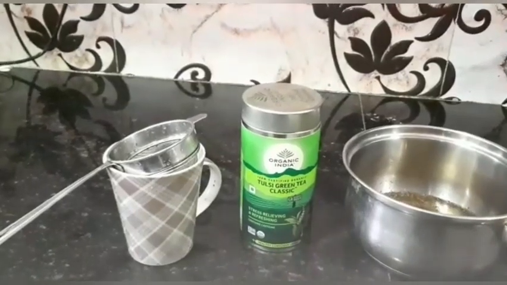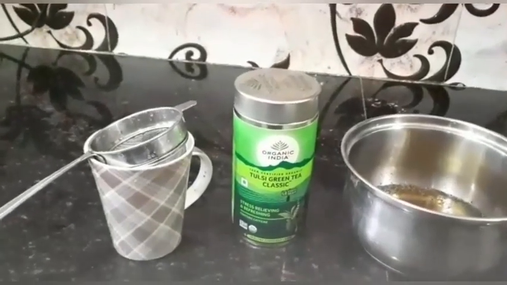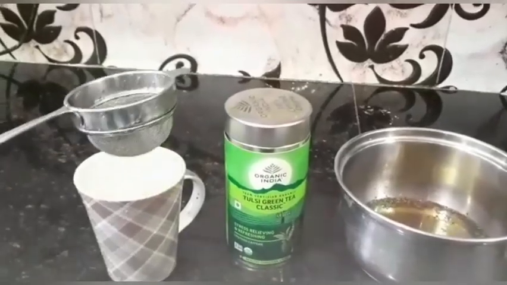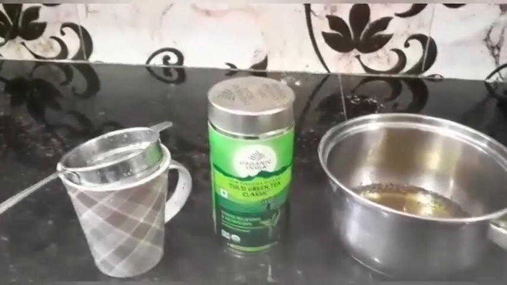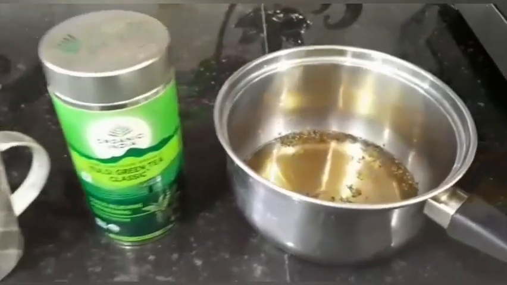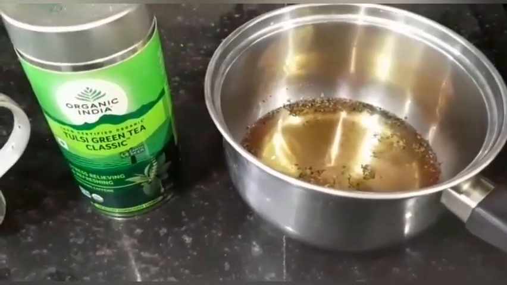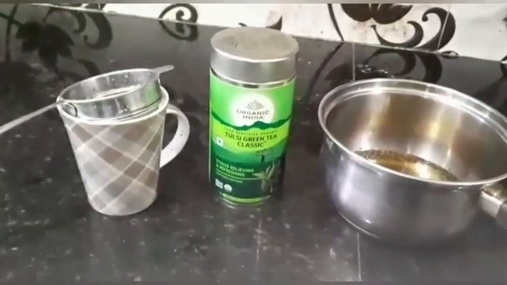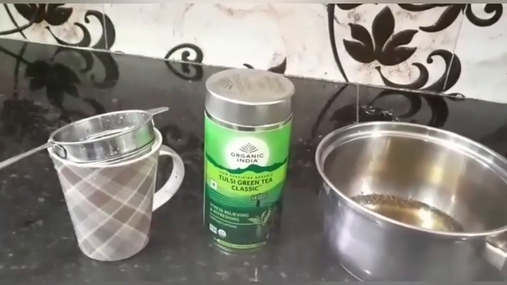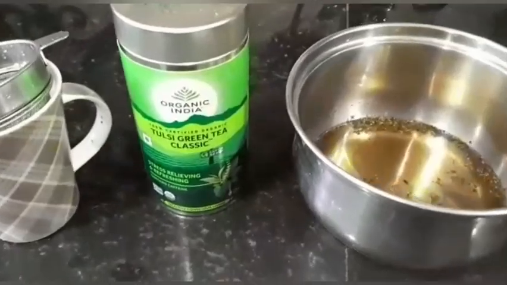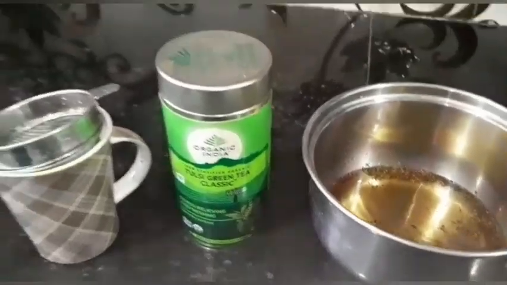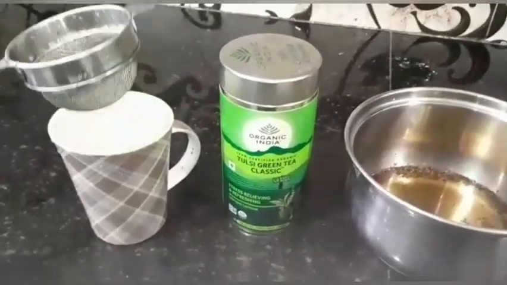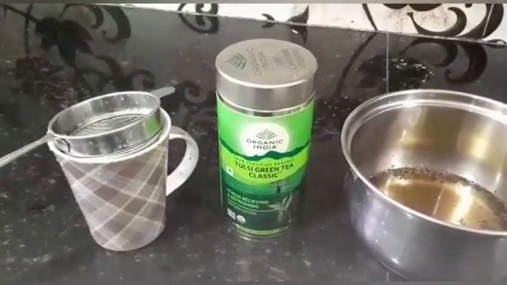As you all can see, we have a sieve, which is a strainer, and we have a mixture of water and green tea. So what is sieving? In the process of sieving, we can separate the two components, that is green tea from water, and now the strainer is required for this purpose.